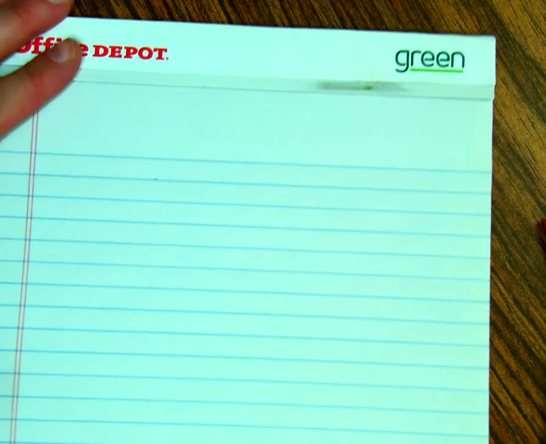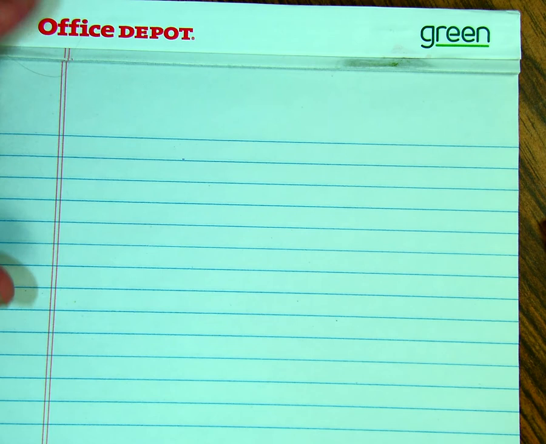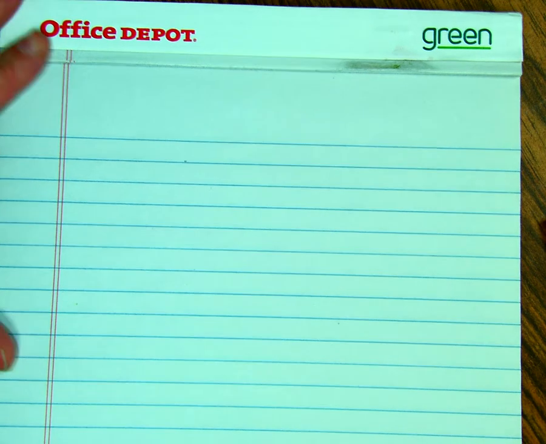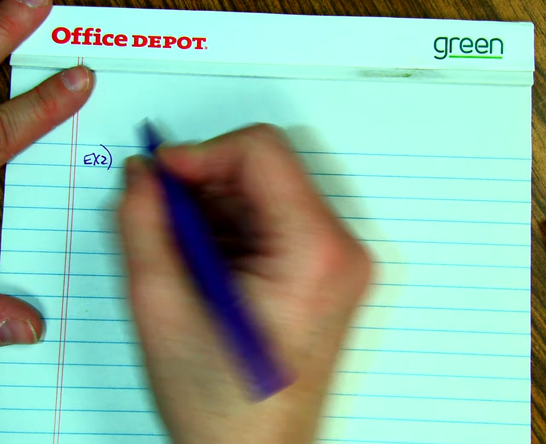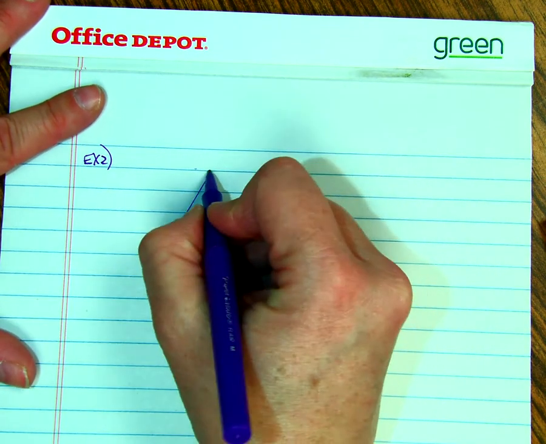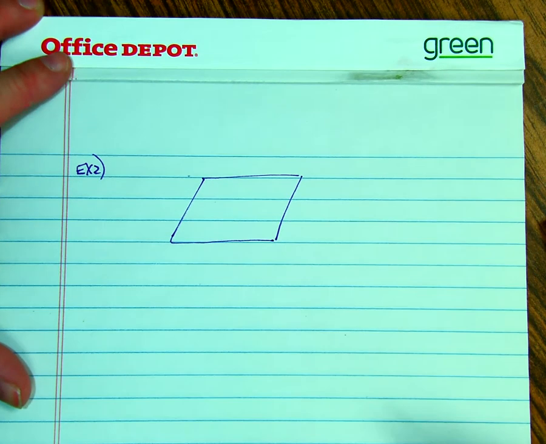Okay, so we have already talked about tests to see if a quadrilateral is a parallelogram. So we're going to continue with some examples. So we're going to call this example 2. And I'm going to go ahead and just draw my quadrilateral. And I'm checking to see if it is a parallelogram.